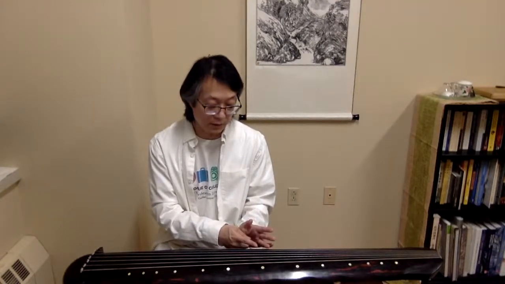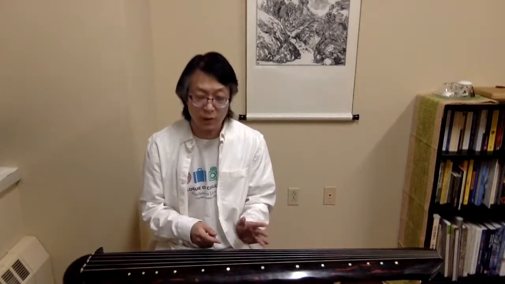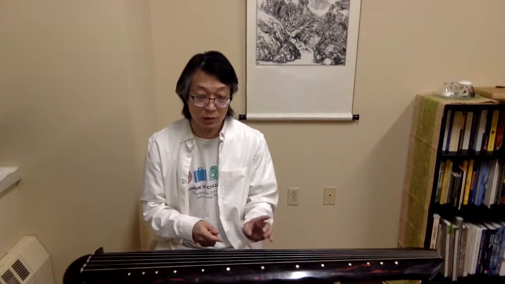So use the ring finger, straightening to curving, to make the transition between the two neighboring strings, and you save your hand moving. You do not move your hand.